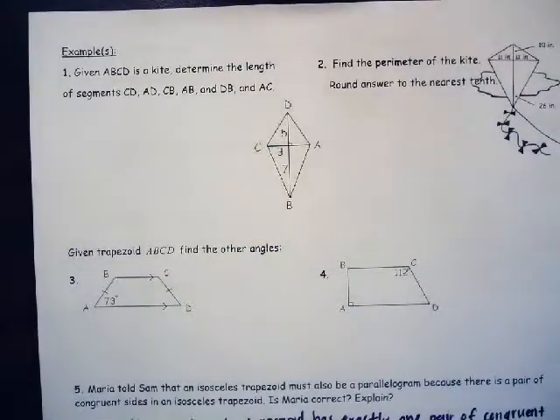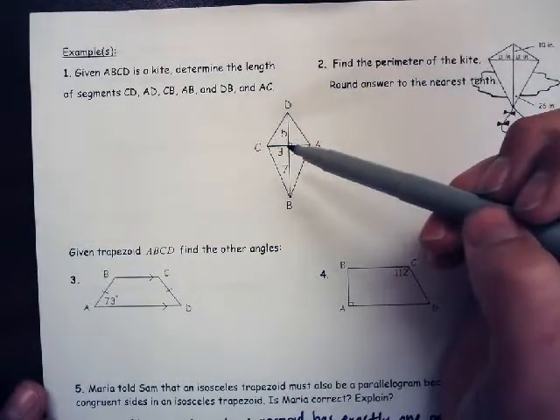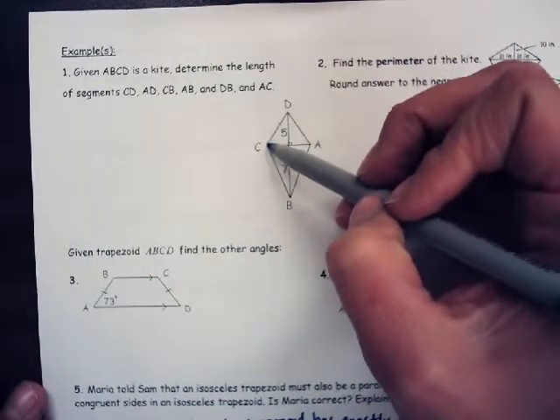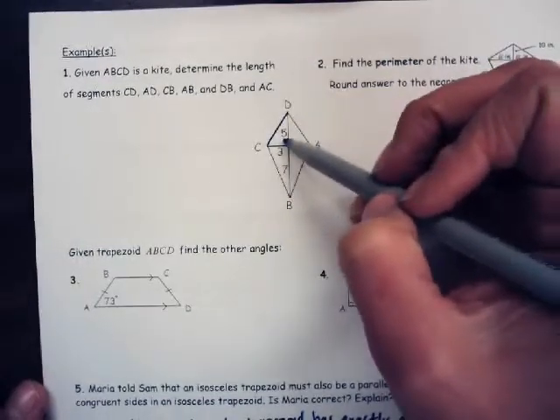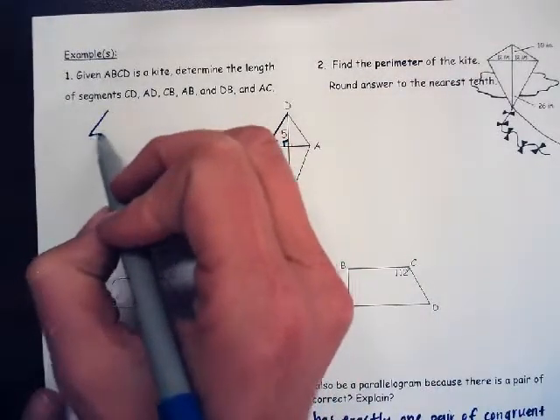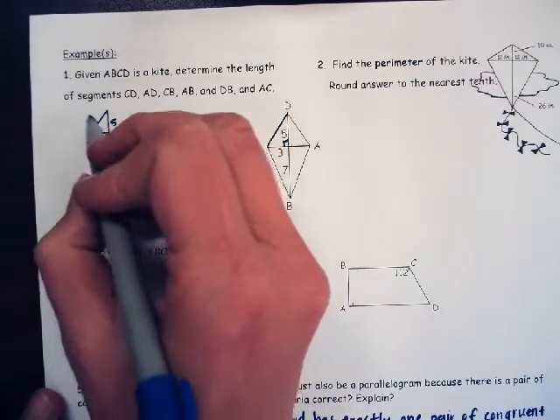Okay, so let's do some examples. Given ABCD is a kite, determine the length of segment CD. So I'm looking for this one. Now remember, this is a 90-degree angle right here. So I have this little triangle, looks like this, and I have 3, 5, and x.